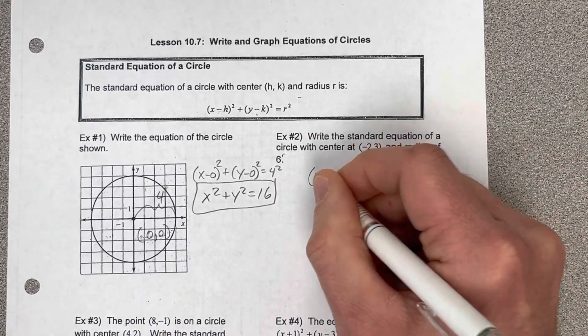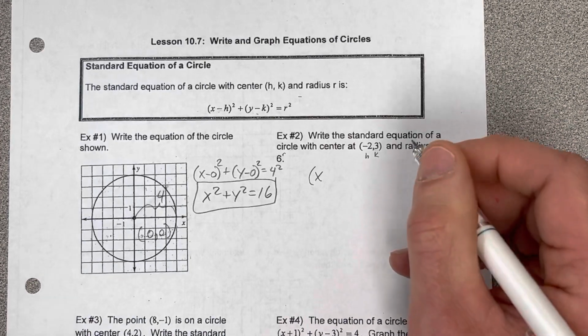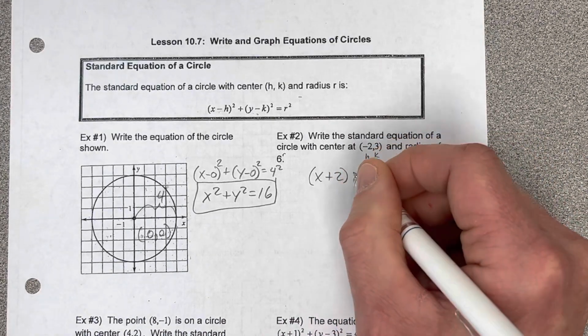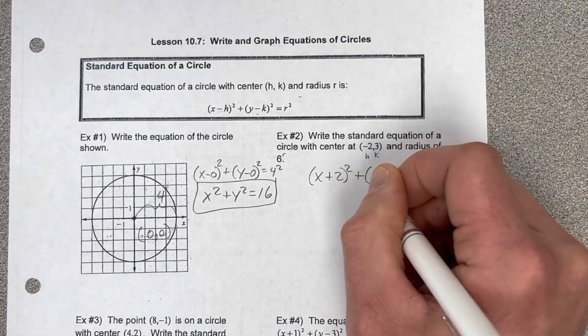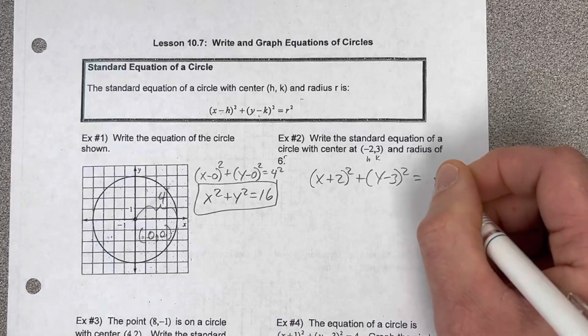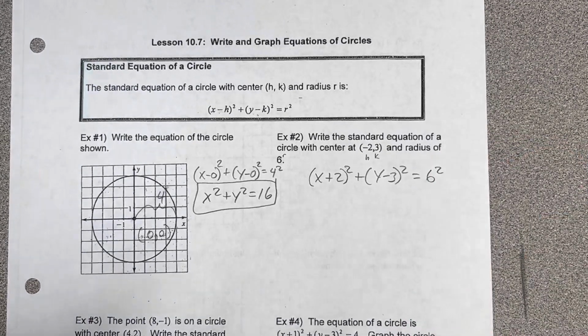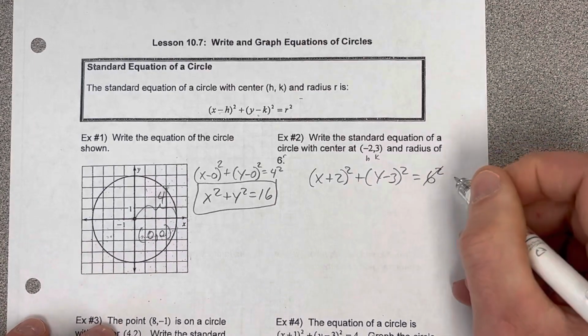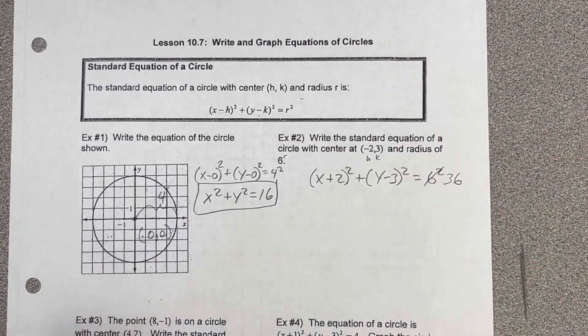So it's going to be x minus a -2, but if you minus a negative, you'll get plus 2, squared, plus y minus 3 squared equals 6 squared. And I guess we'll clean that up a little bit and just make it 36.